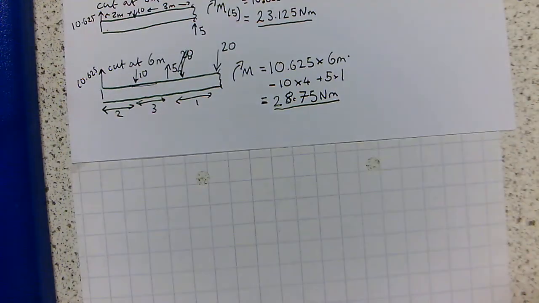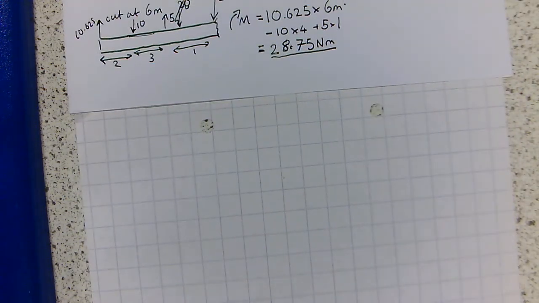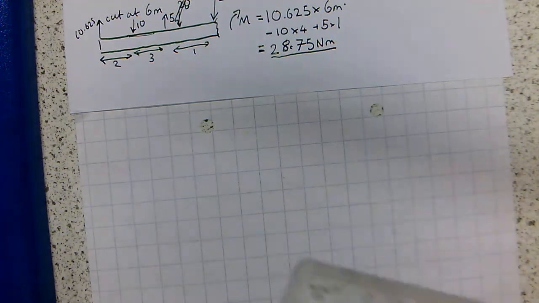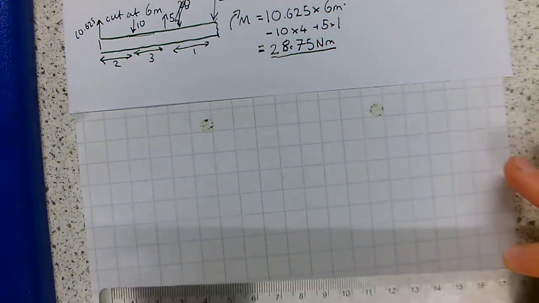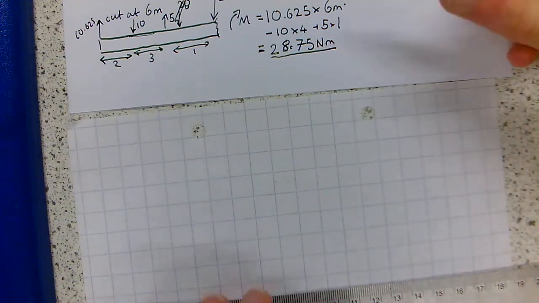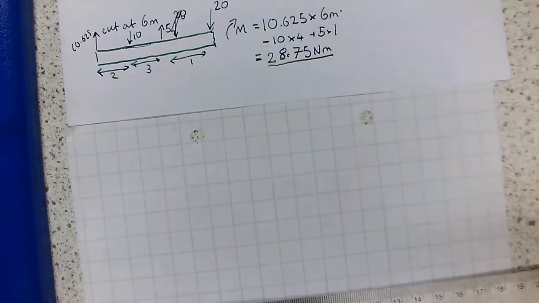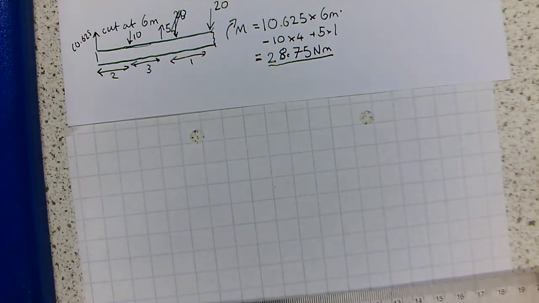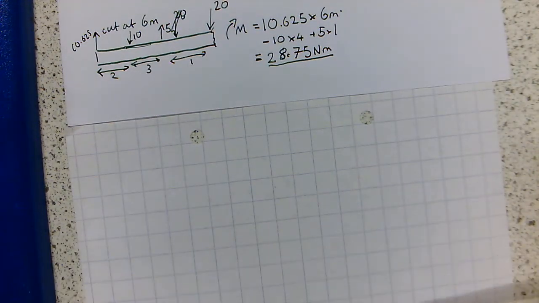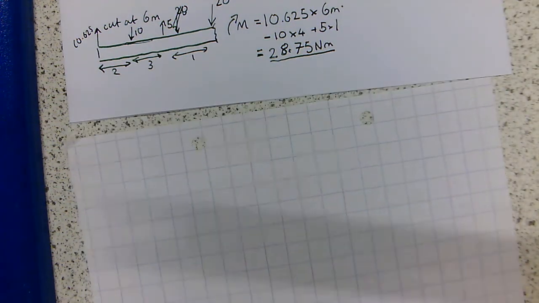So on our piece of paper we're going to plot our bending moment diagram. To do that we need to set ourselves some axes. Now the largest bending moment we are going to experience is about 30, and we notice that all our bending moments were positive.